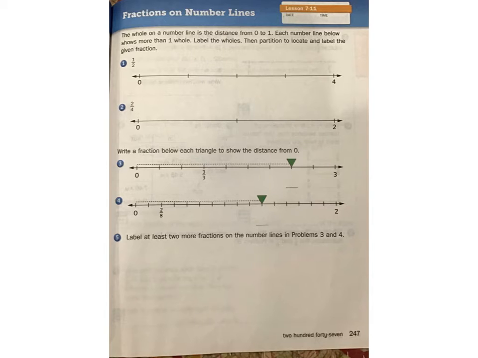So the fraction that they want us to do for number 1 is 1/2. But I also need to label the wholes. So I have 0. The first whole is 1. The second whole is 2. And the third whole is 3. And finally 4. So I need to figure out where 1/2 is. Well, I know that 1/2 is going to be halfway between 0 and 1 whole. So I'm going to go ahead and make a mark at 1/2 right there. Great. Go ahead and do the same.